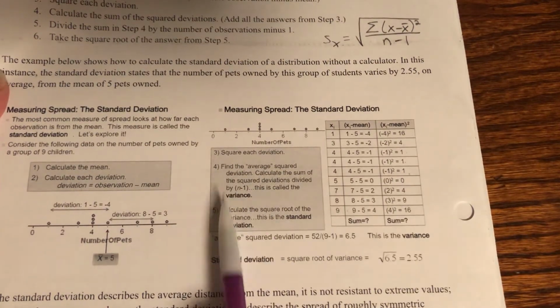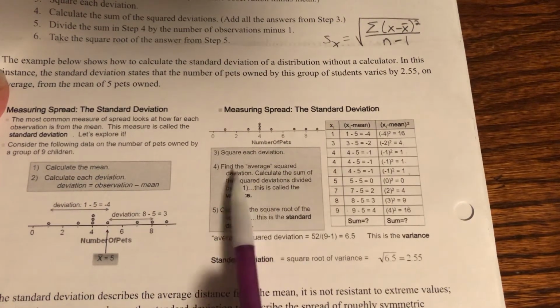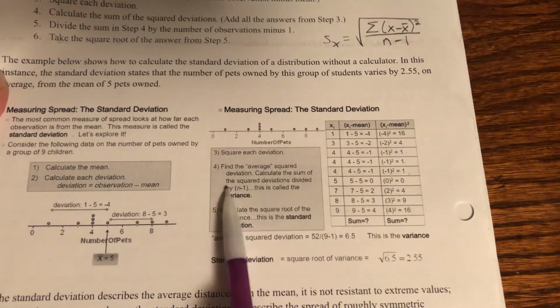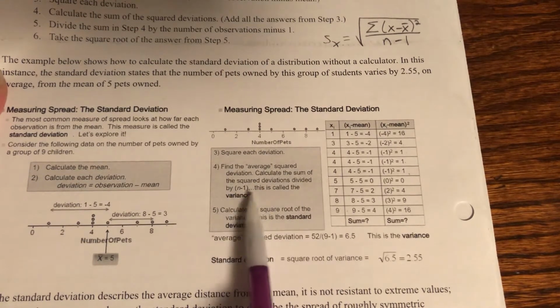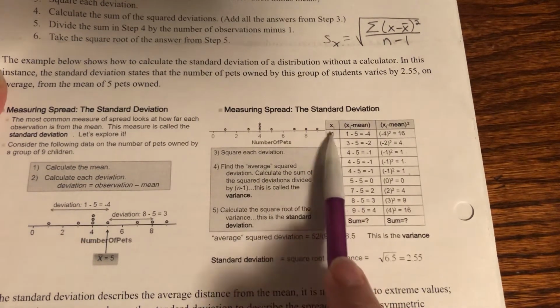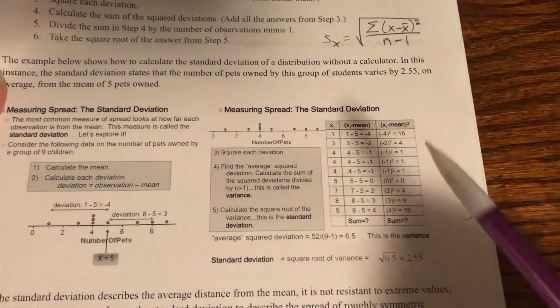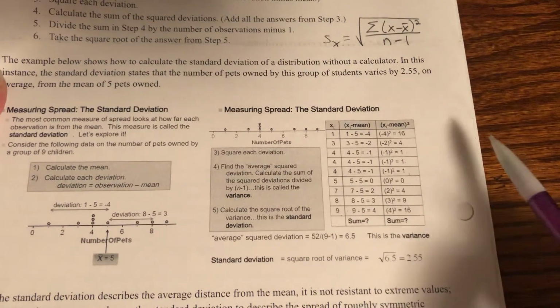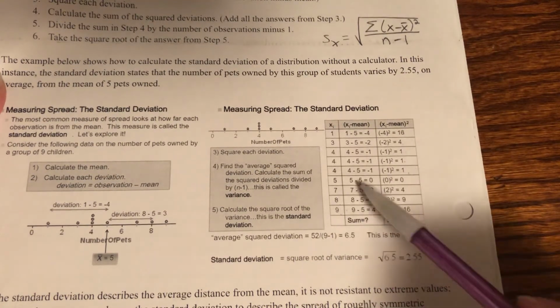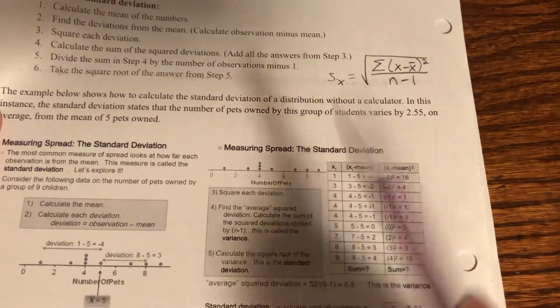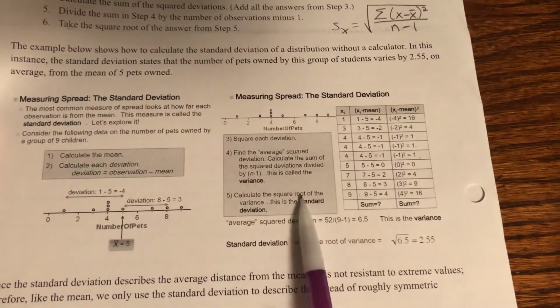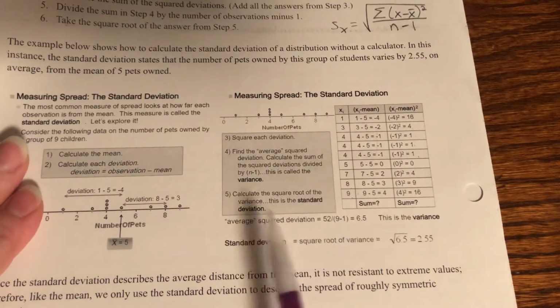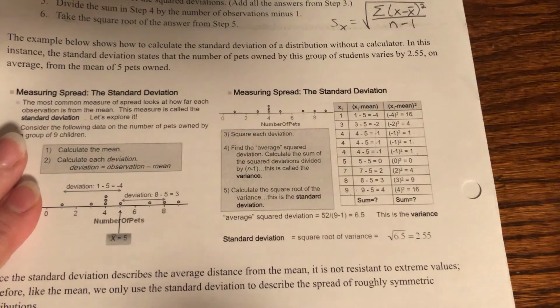All right, so we squared each deviation, find the average squared deviation, so calculate the sum of the squared deviations, and then divide by how many you had minus 1. There are, let's see, 1, 2, 3, 4, 5, 6, 7, 8, 9 values. So if we had 9 minus 1, we would be dividing by 8 up in this formula. And then when you calculate the square root of that answer, that's when you actually get your standard deviation.